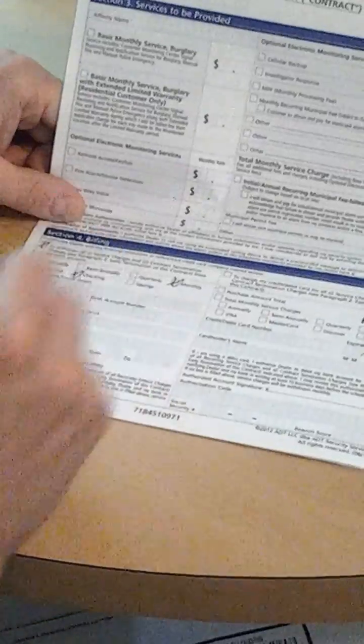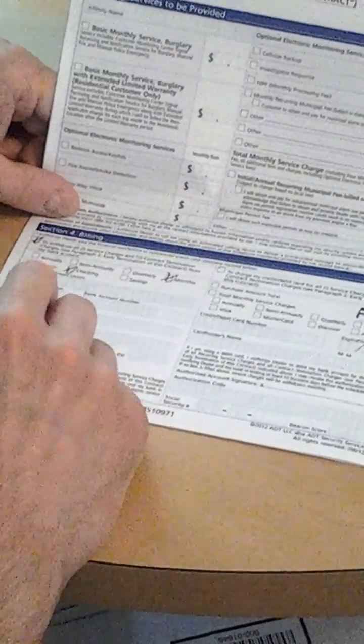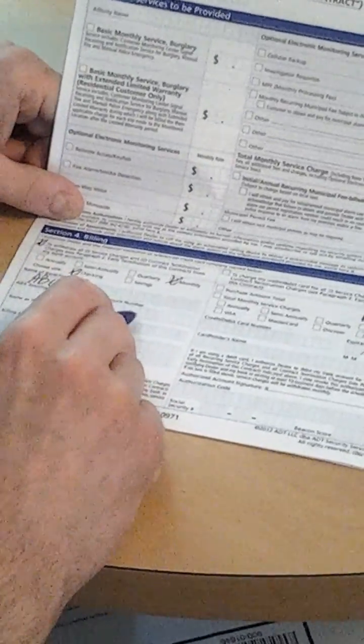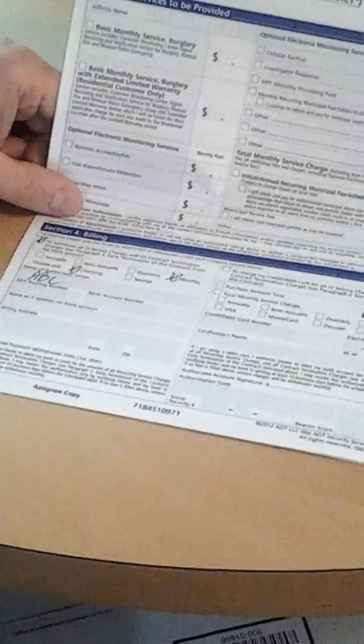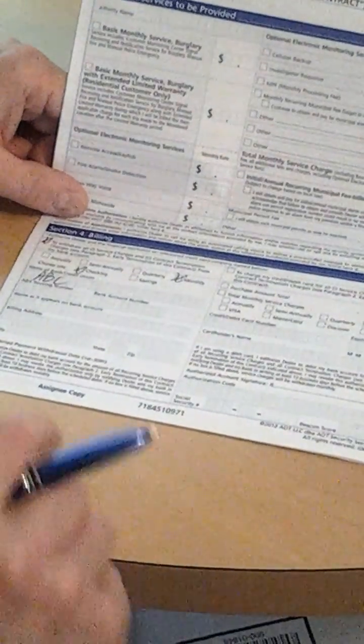Let's say they want to do checking monthly. You put in the bank name, ABC Bank. The routing number is going to be the 7-digit number on the left-hand side of the check, almost always. The account number is going to be the number to the right of the 7-digit number in the double parentheses.